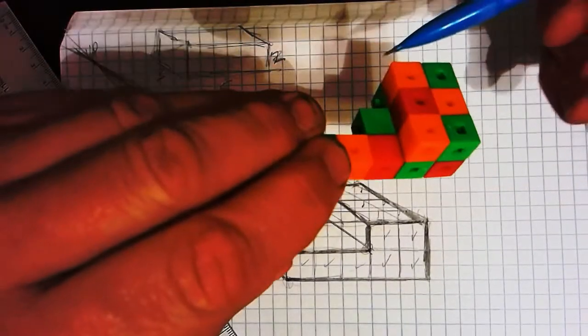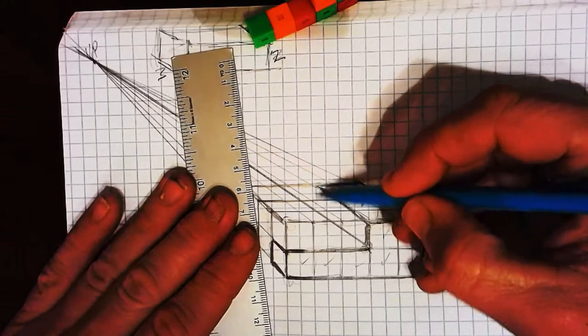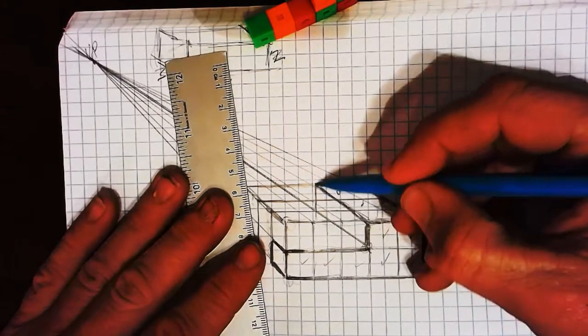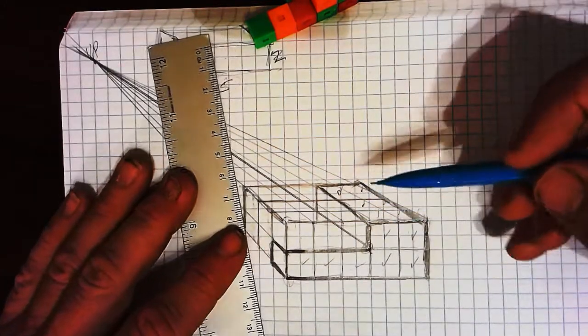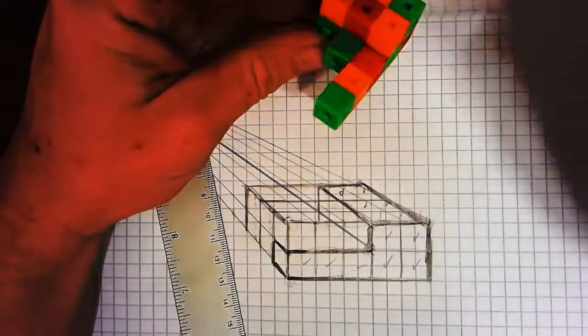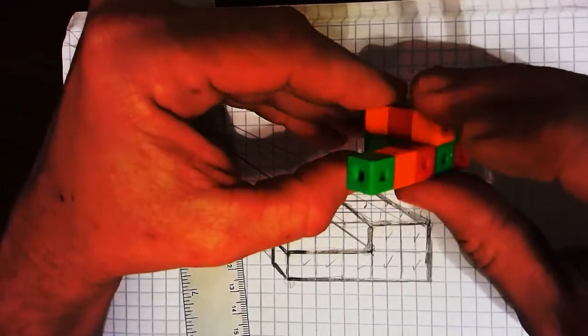And I want to go straight down from there. So I'm just going to take a line and go straight down. But really, you know what? I might want this one even more.